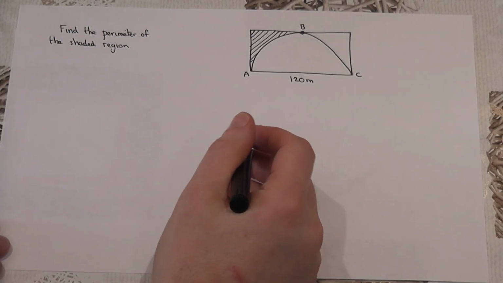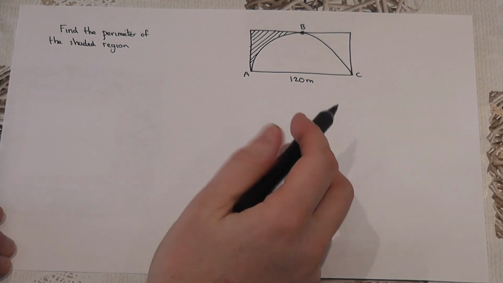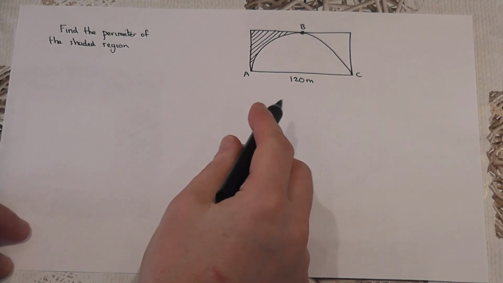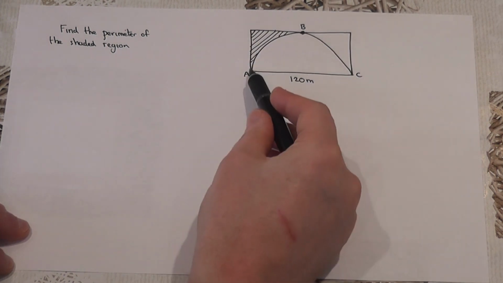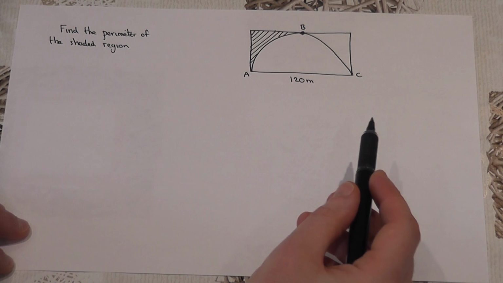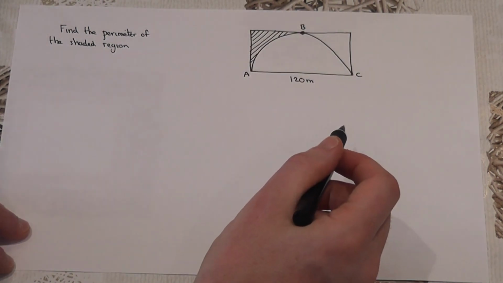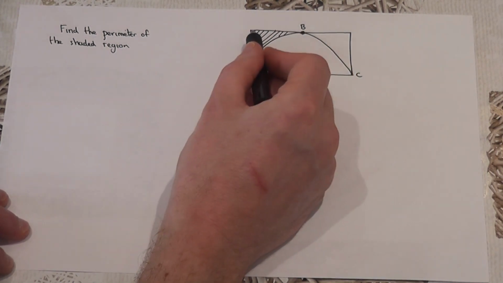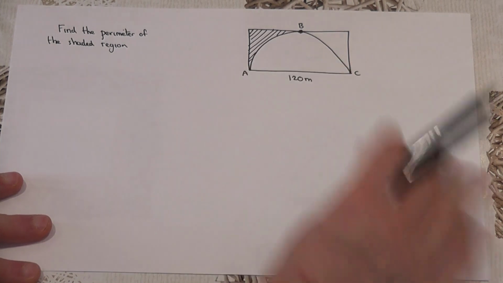The examiners often like to ask quite fiddly questions involving circles, semicircles, or parts of circles. And in this question we've got a rectangle with a semicircle inside it. And the question is, what's the perimeter of the shaded region? In other words, what's this length plus that length plus the curved length here?